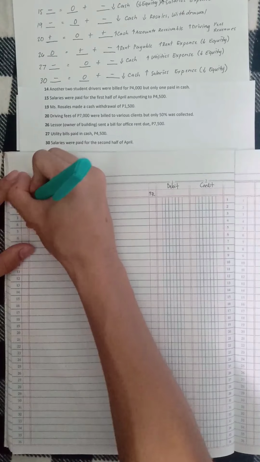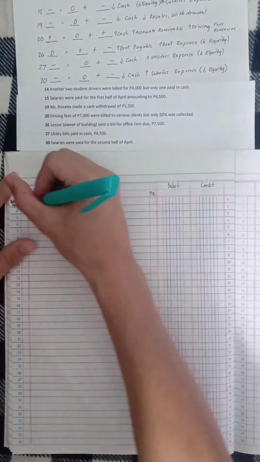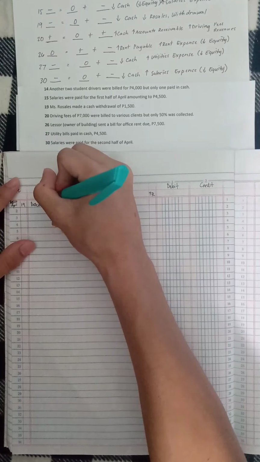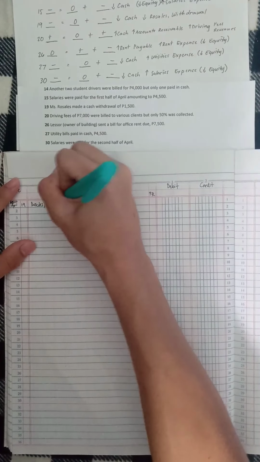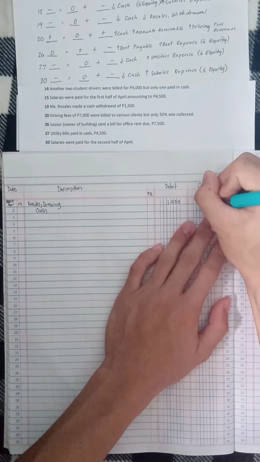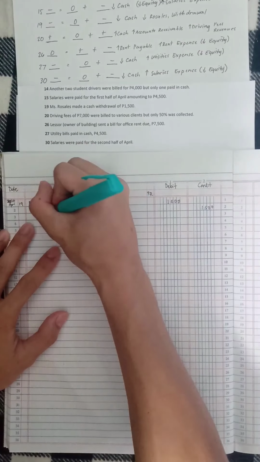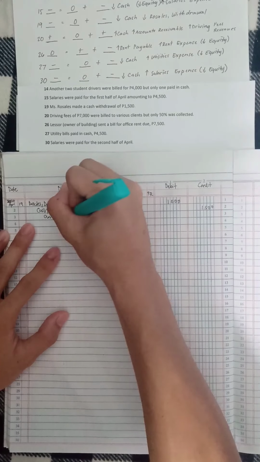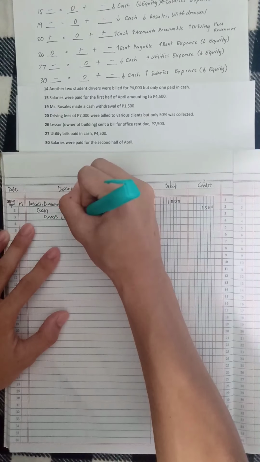Kaya, debit natin Rosales withdrawal or drawing amounting to 1,500, and credit cash amounting to 1,500 also. And explanation, owner's withdrawal.